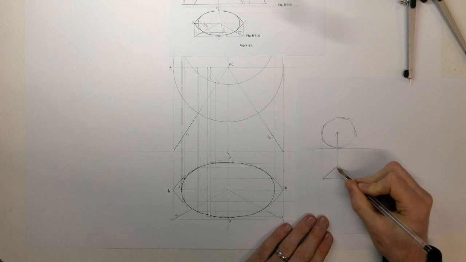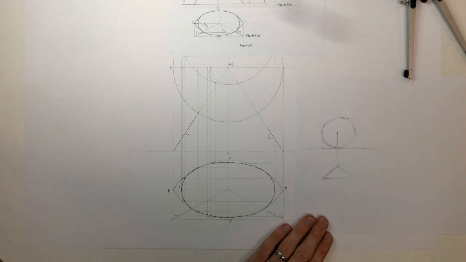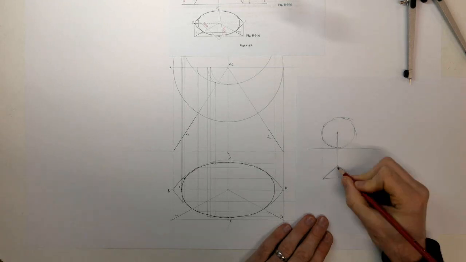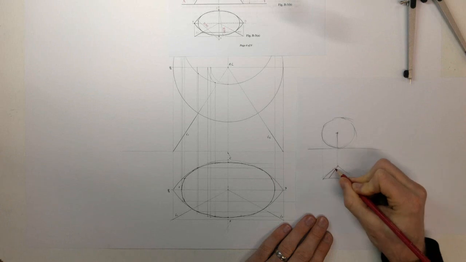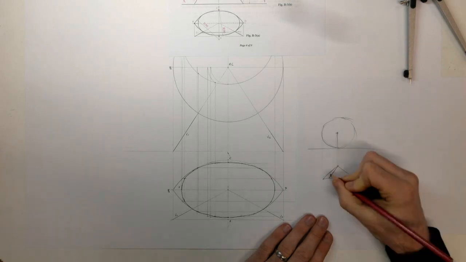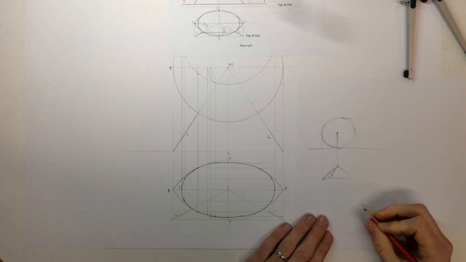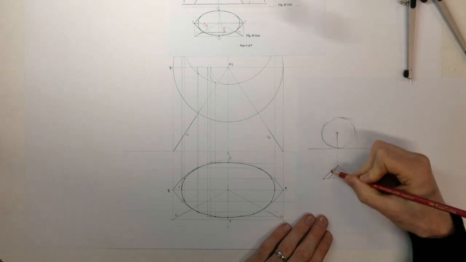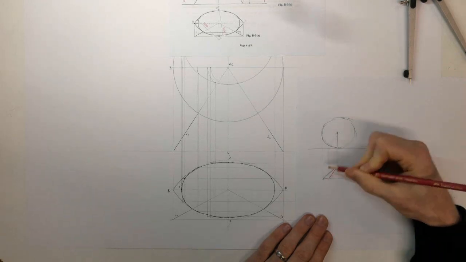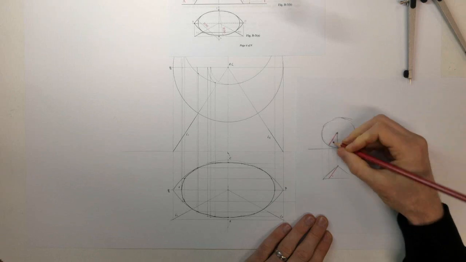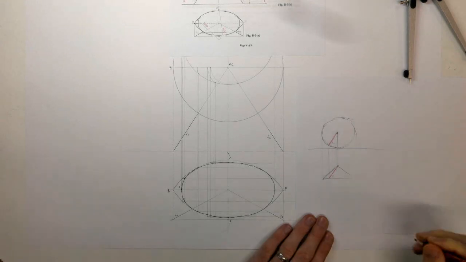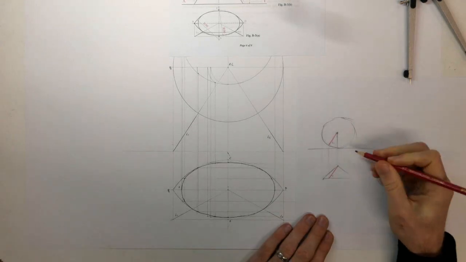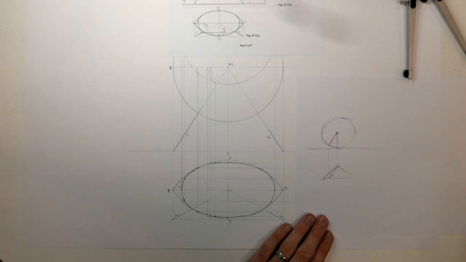What we've been given, just to show you, is here's one of our legs. That's our leg L1. Okay, so here's the projection of that in elevation. So we want to find the true length of that leg L1 first of all.